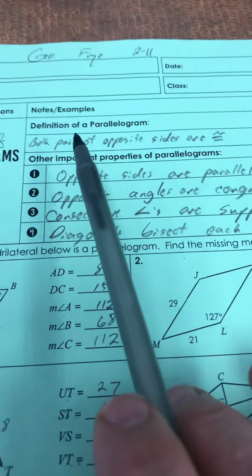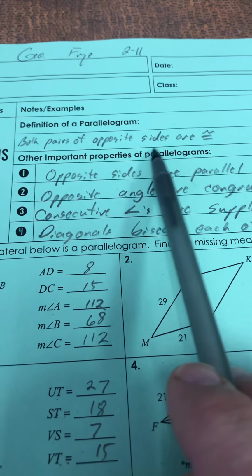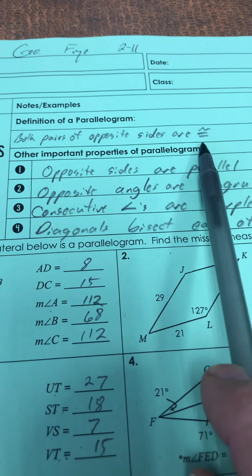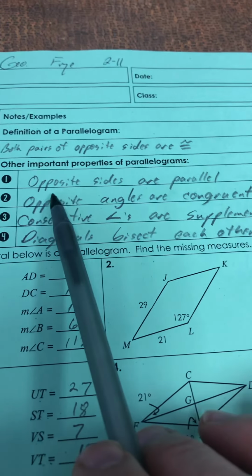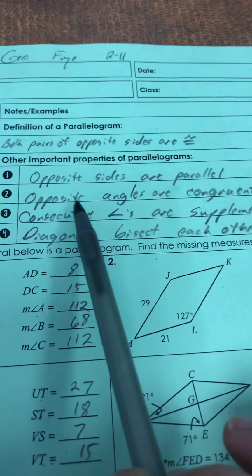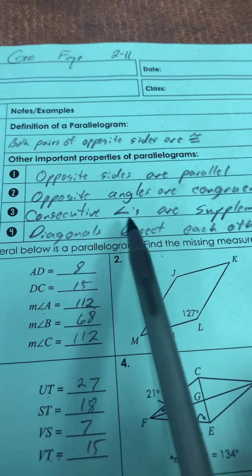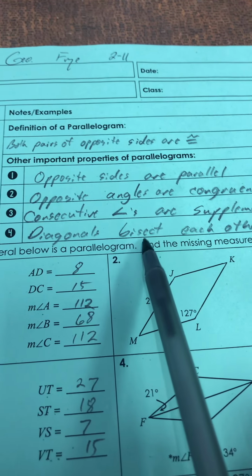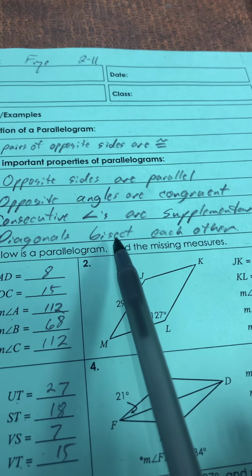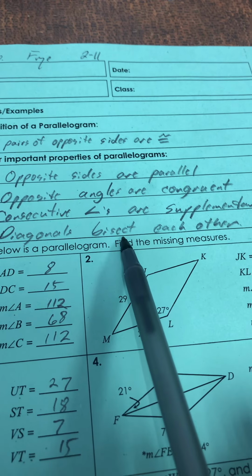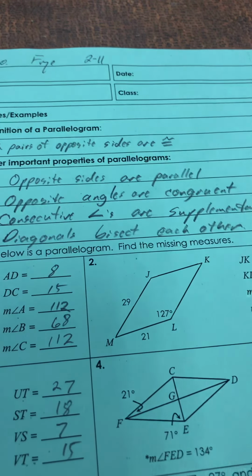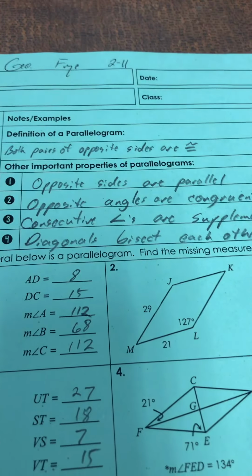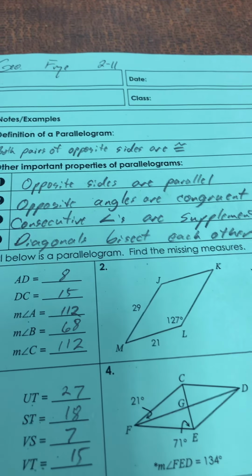Here we go. Definition of parallelograms: both pairs of opposite sides are parallel, and they're also congruent. Opposite sides are parallel, opposite angles are congruent, consecutive angles are supplementary, meaning they add up to 180, and diagonals bisect each other. That means diagonals are going to cut each other in half. So we could just divide by 2 if we're given a whole diagonal, or given part of a diagonal, we could multiply by 2 to get the whole diagonal.